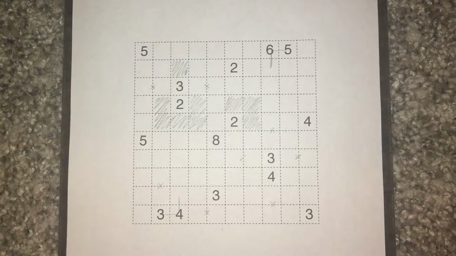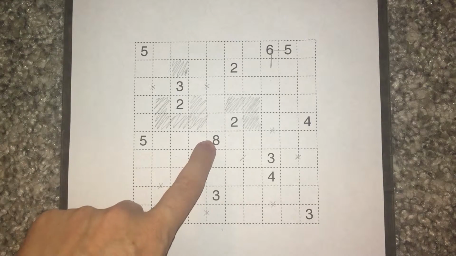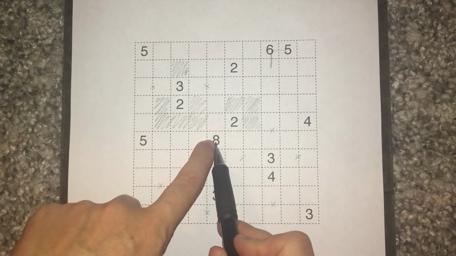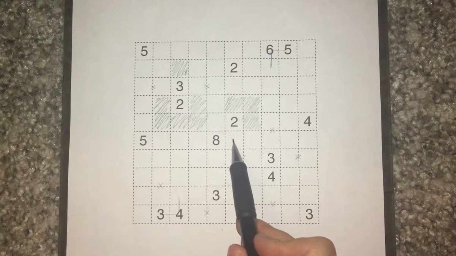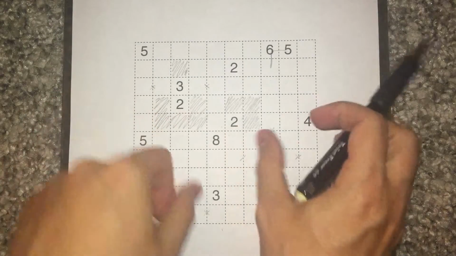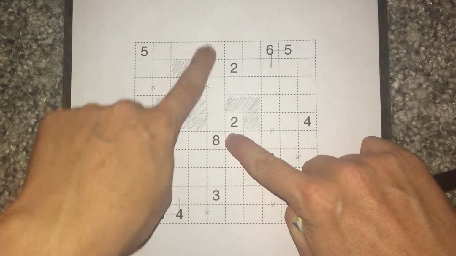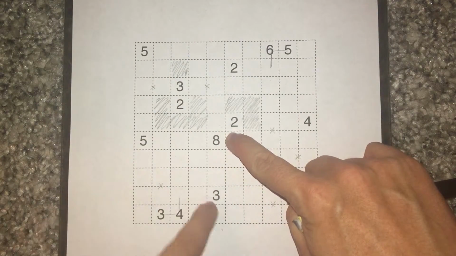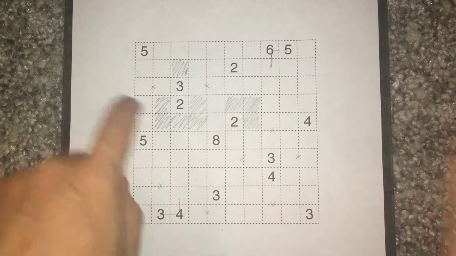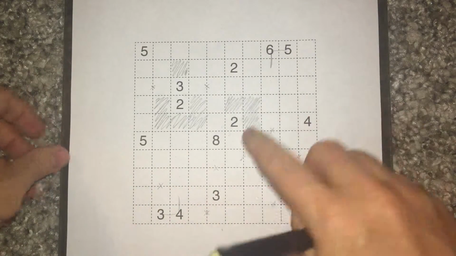Now there's a little you can do around this 8 clue. You should recognize that if it comes up or if it goes to the right, it can't use the other cells. So if it did come up, it could take as many as 7 in this column. It can't touch this clue. I'll even mark that in.